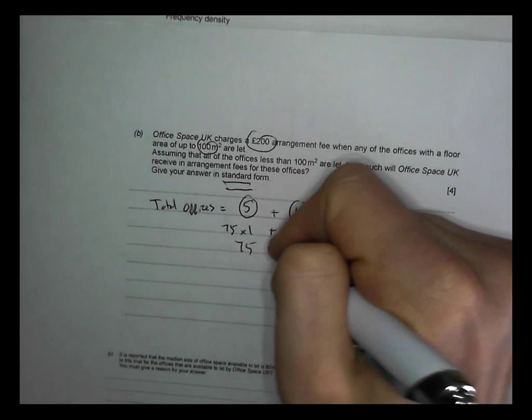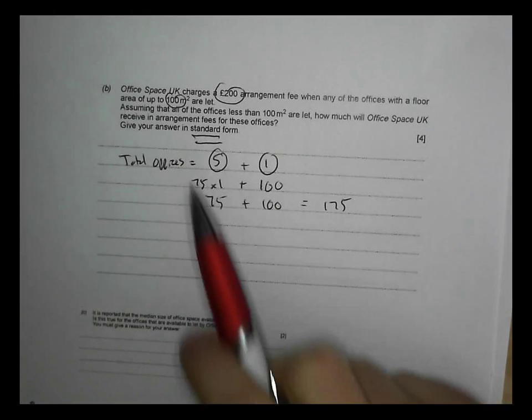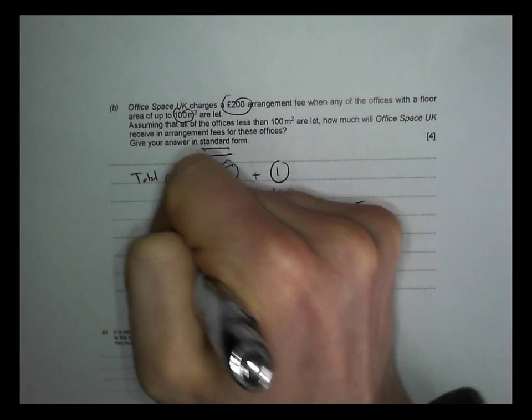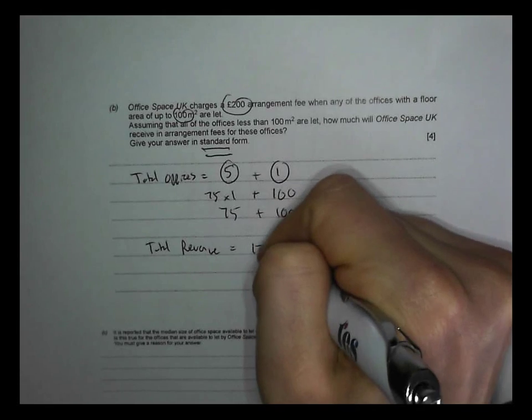So we've got 75 times 1, which is 75, plus 100. So we've got total offices of 175 offices that are less than 100 metres squared. For each one of those, they get £200. So total revenue, let's use some posh words here, equals 175 times by 200.